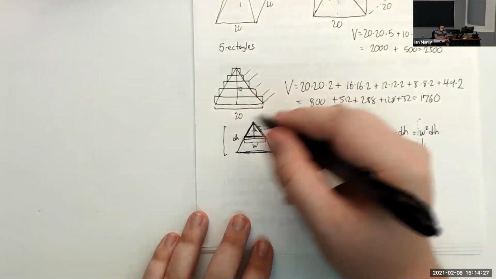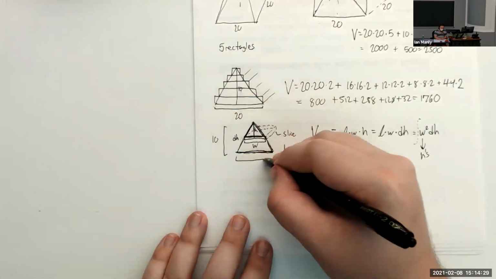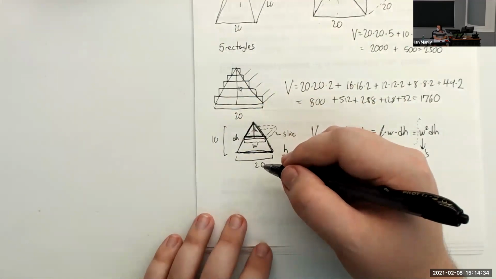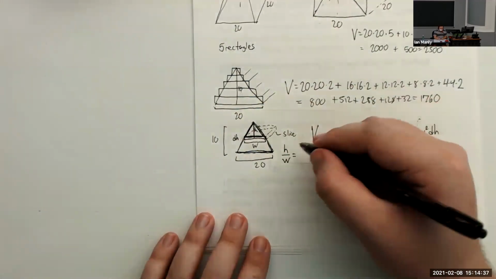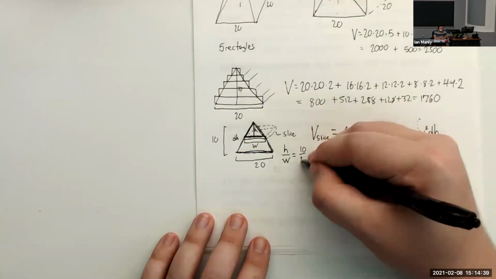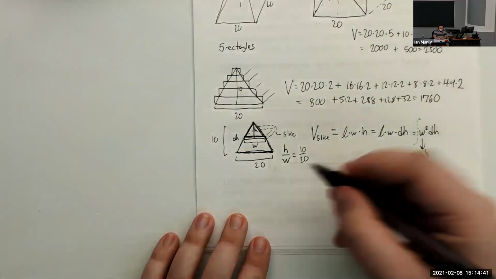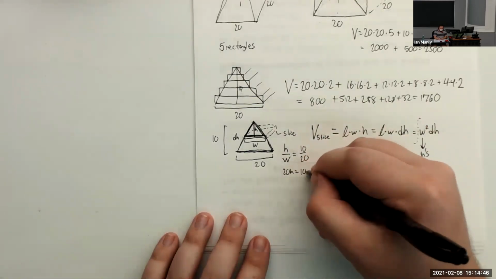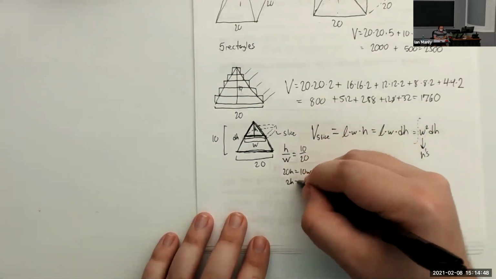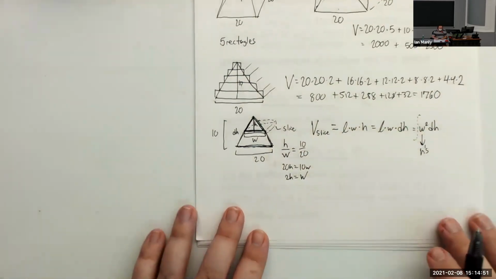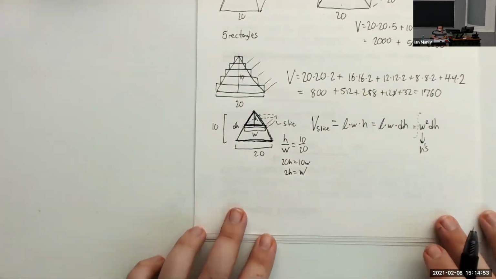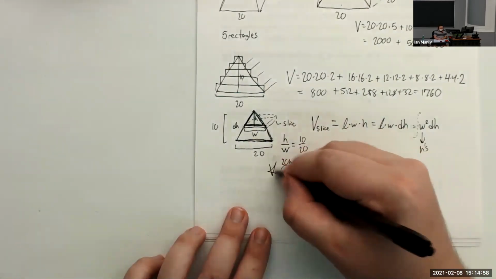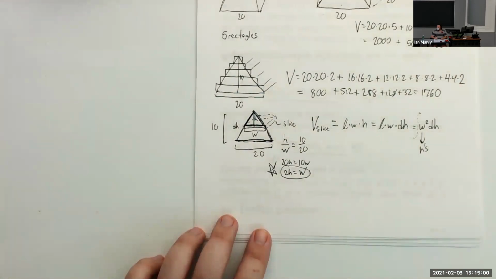So the vertical dimension for the entire pyramid is 10, and the horizontal one is going to be 20 right here. All right, so that means that our h is 10, our width is 20. Now that's really nice because then I can cross multiply here. So 20h is 10w, or 2h is w, right there. Now I have my relationship between w and h.